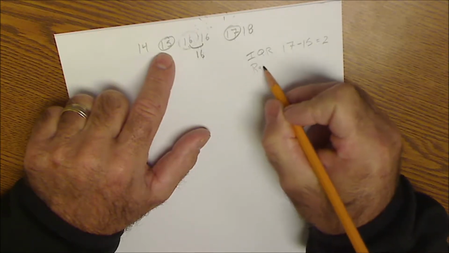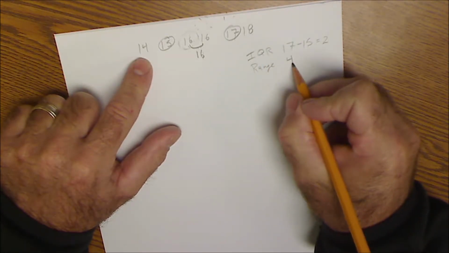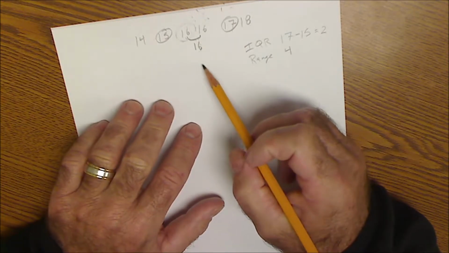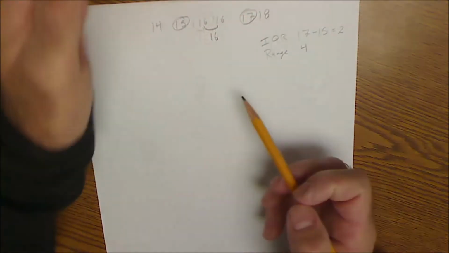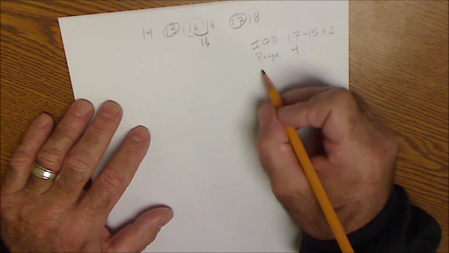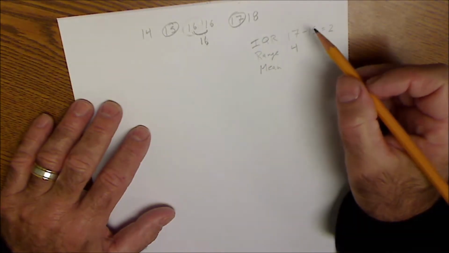The overall range is the largest value minus the smallest value, 4. The median is the middle value. The mode is the one that happens most frequently. So in this set of data, it would be 16. And the mean, or the average, is I add up all the values and divide by the number of values.